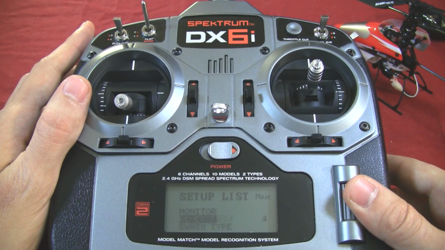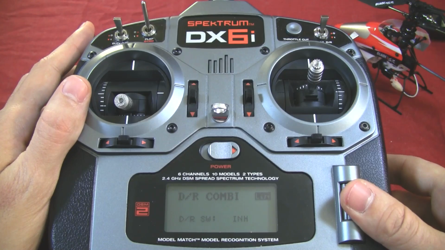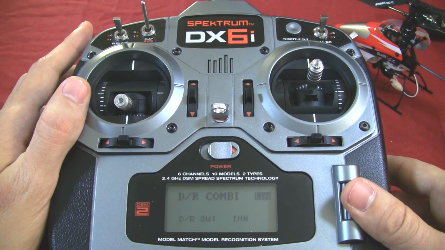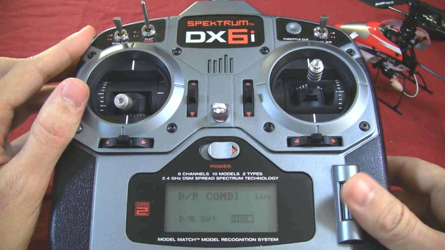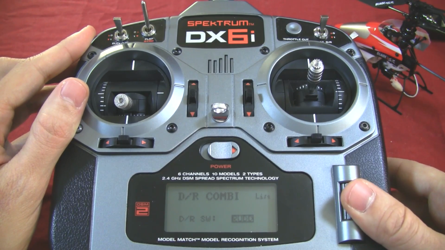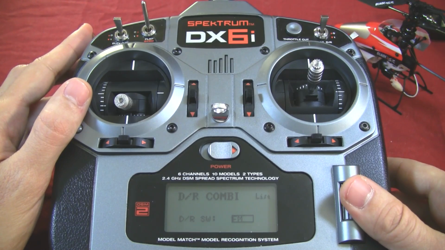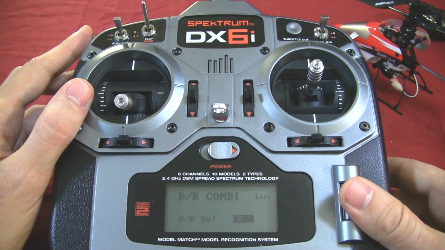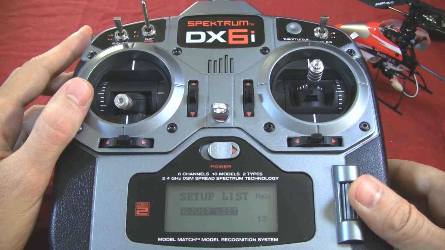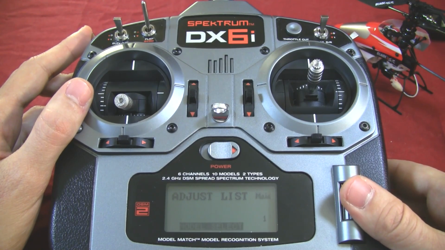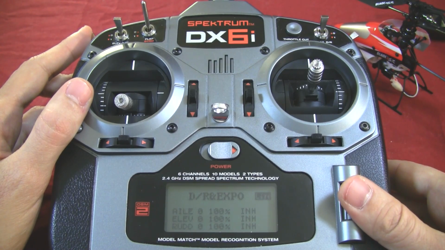Scroll down until you see DR Combi, short for dual rate combining. Right now it's on INH, which means it's inhibited. Each channel controls its own individual dual rate. We're going to set this not to aileron, elevator, rudder, but to FM for flight mode, this switch up here, currently set in the 0 position. Select that, go back to your menu, scroll back down, we'll go to the adjust list. This is where the dual rate option is. Scroll down to the dual rate and Expo option, select it.